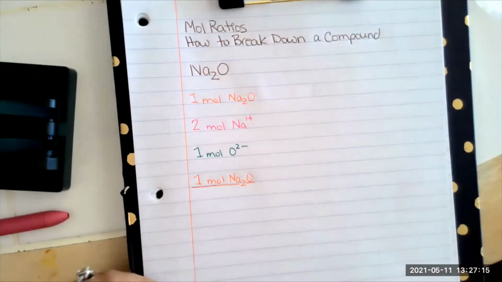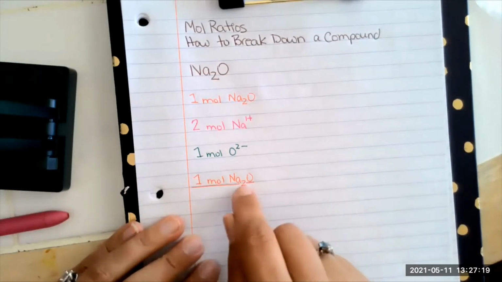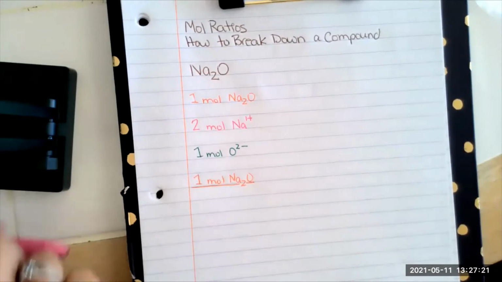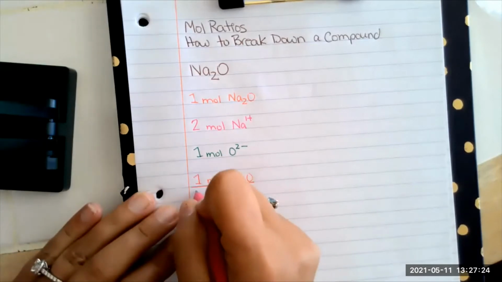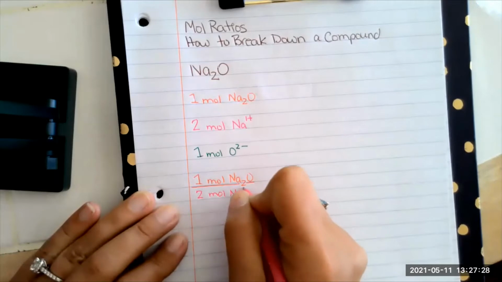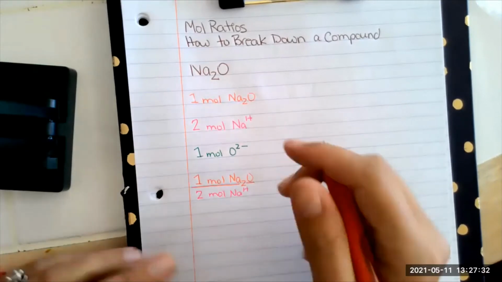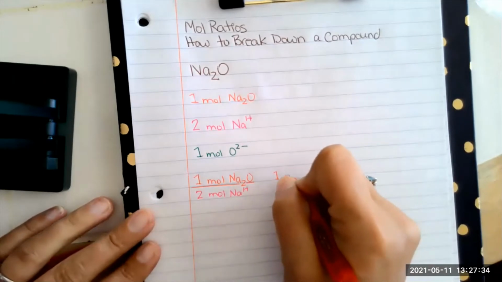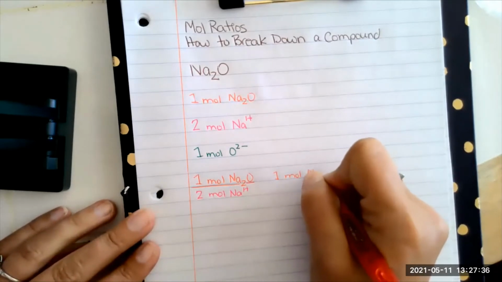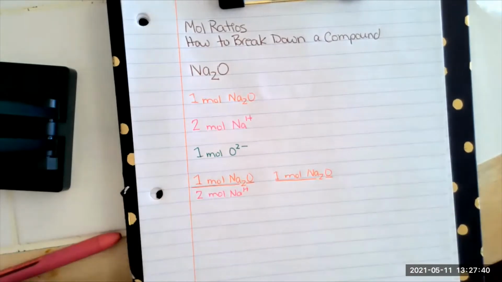And you think of a ratio as this. For every 1 mole sodium oxide, I have 2 moles of sodium. And also for every 1 mole sodium oxide, I have 1 mole of oxide.